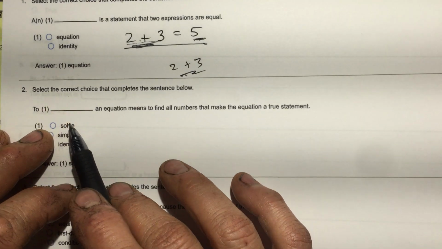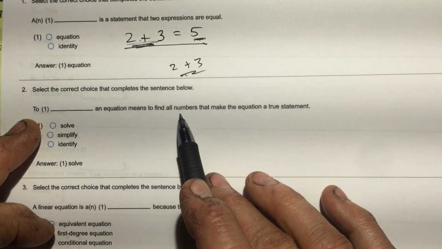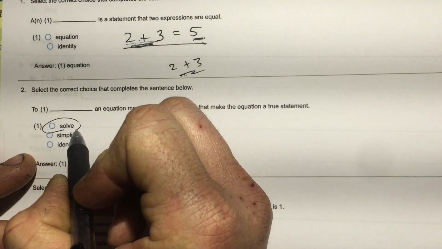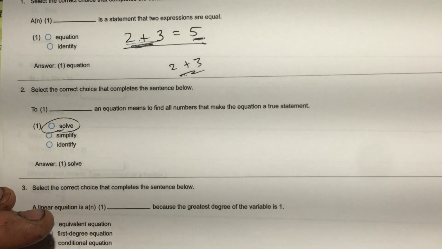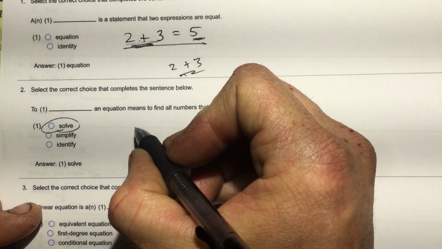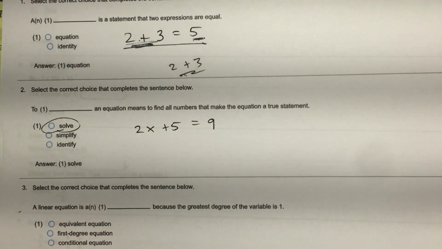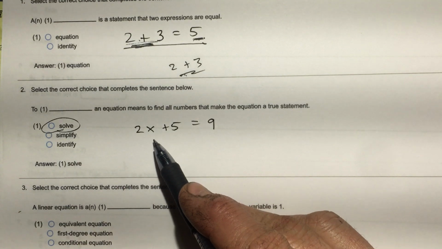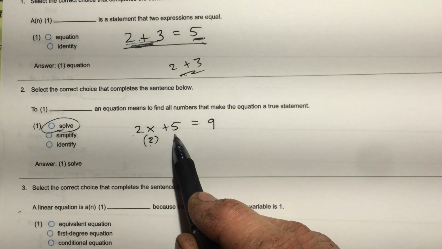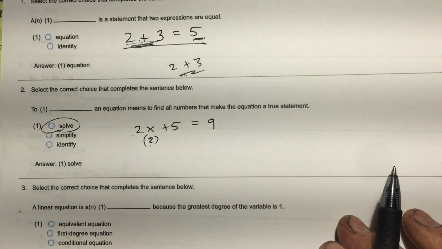Number 2. A blank, to blank an equation means to find all numbers that make the equation a true statement. That's solve. Solve. When you solve an equation, you're finding the numbers that make the equation work out. If I have 2x plus 5 equals 9, what would x have to be? Well, I think x would have to be 2. Because 2 times 2 would be 4, and 4 plus 5 would be 9. So 2 is the solution if I solve that.